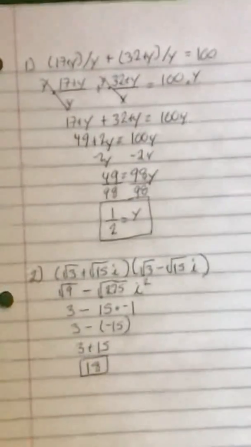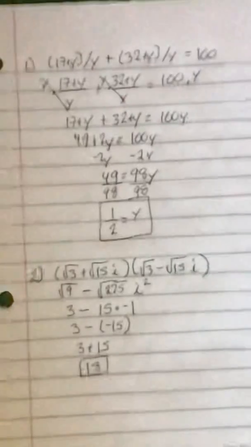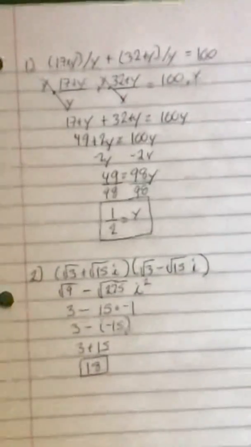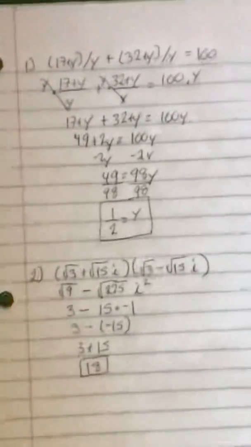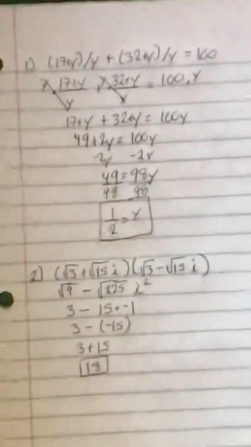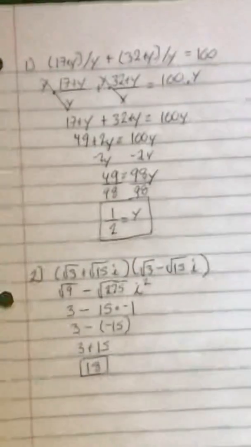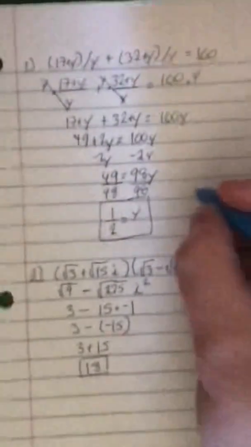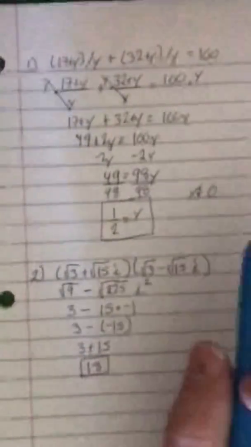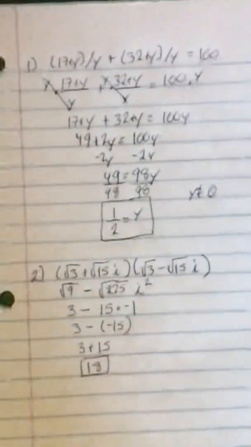But I'm really proud of you guys. Those are the only two problems that seem to give everybody a little bit of a difficulty. A couple of other things that happened were you're not checking for extraneous solutions on occasion. By the way, what can y not equal for this one? Well, obviously y cannot equal 0, and so 1/2 is fine.